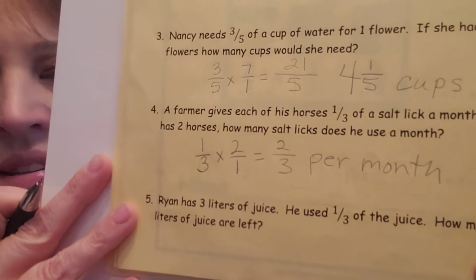All right, set up number 5, my friends. Here we go. Ryan has 3 liters of juice. He used 1/3 of the juice. How many liters of juice are left? Okay, Ryan has 3 liters of juice. He used 1/3 of the juice. How many liters of juice are left?